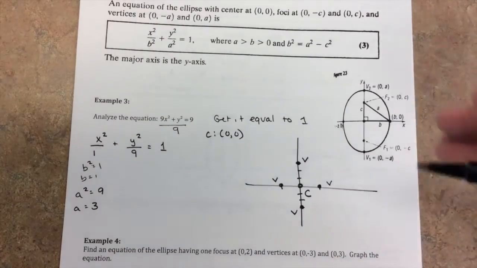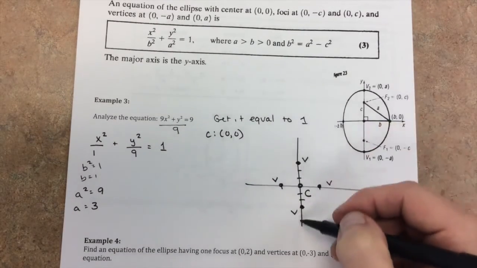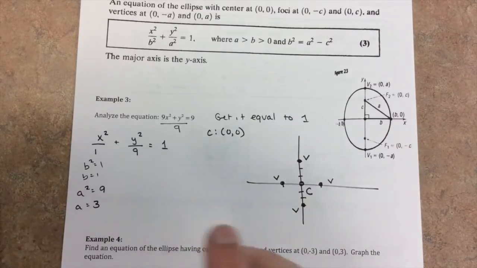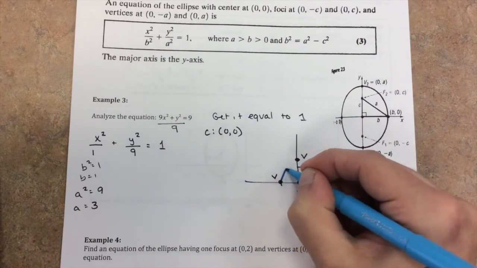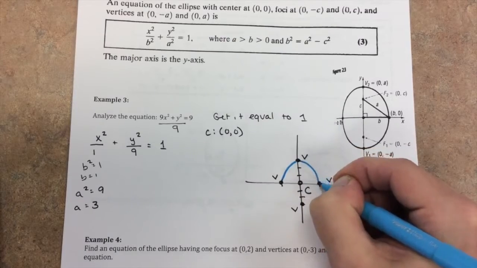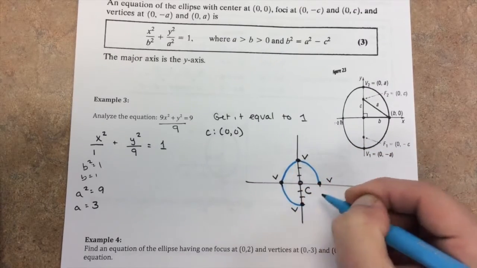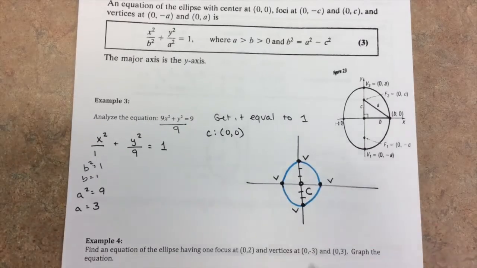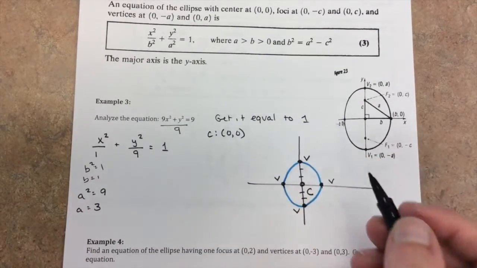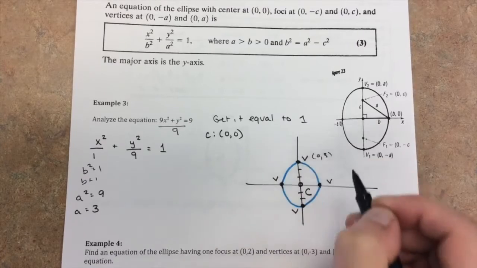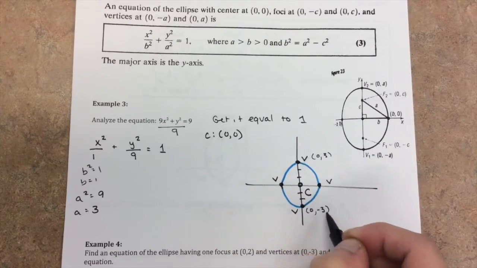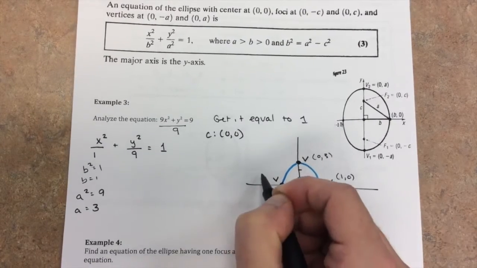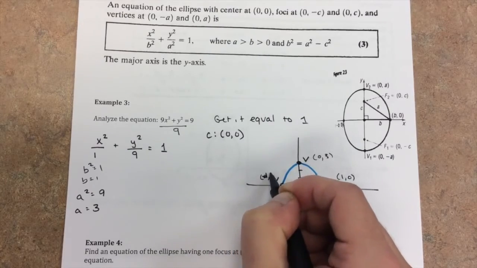So we can see that this is a tall one because the longer side is along the y. So if I sketch this out, it looks more like a circle. Still a little chubby for a circle, but most of my circles aren't that good anyways. So we have our vertices in here. We could label them if we wanted to. This would be 0, 3, 0, -3. This is 1, 0, and -1, 0.